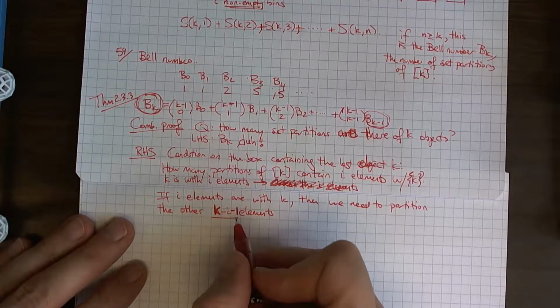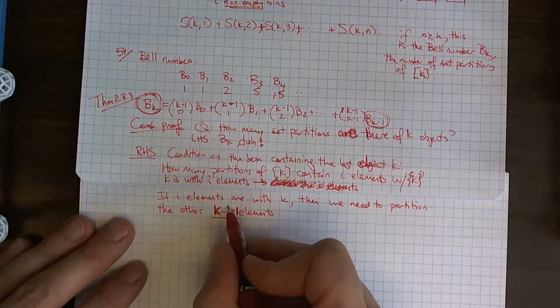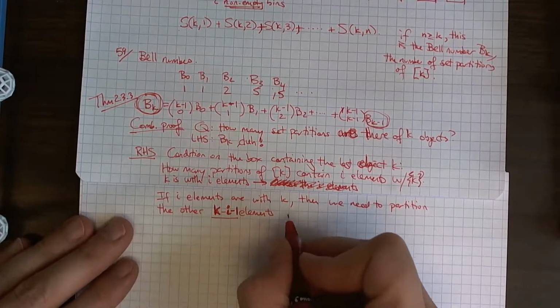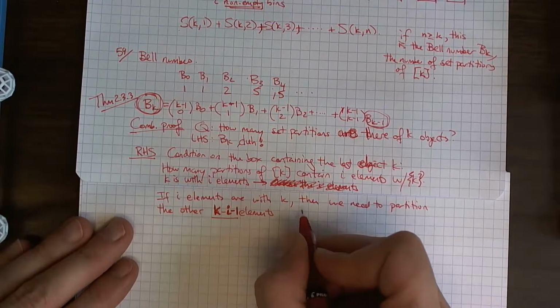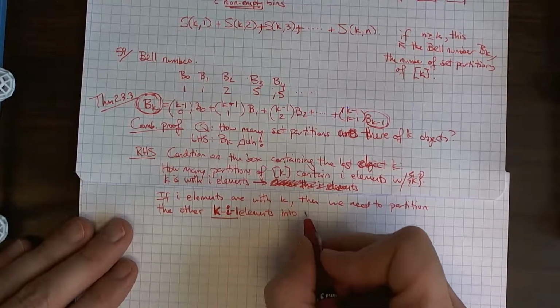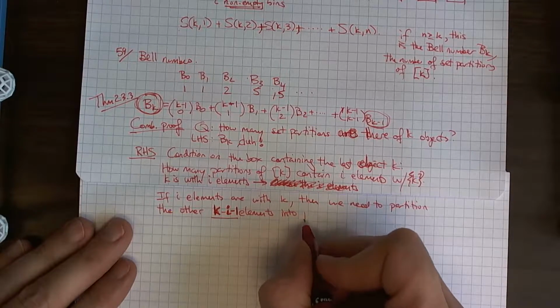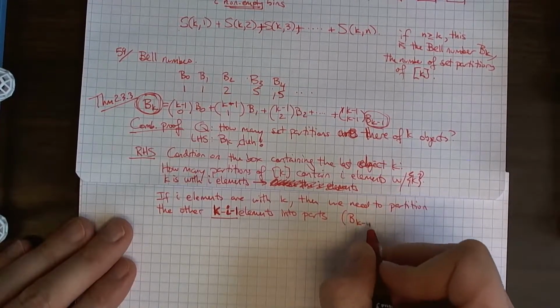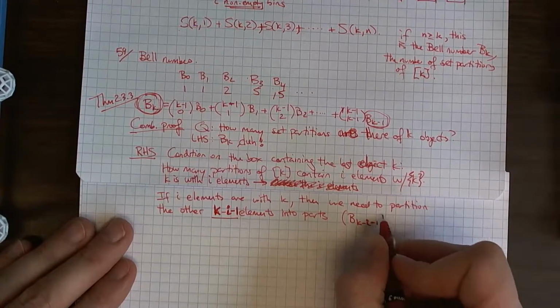Element k is 1, and there's i of them hanging out with k. You need to partition the other k minus i minus 1 elements into parts, which is Bell number b sub k minus i minus 1.